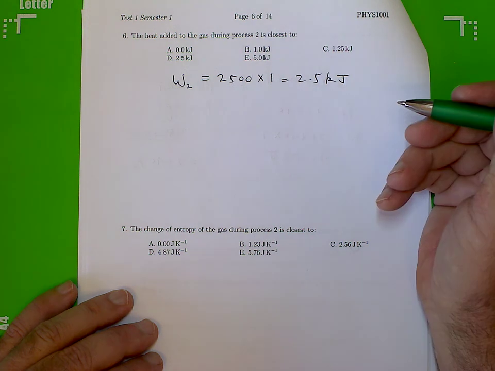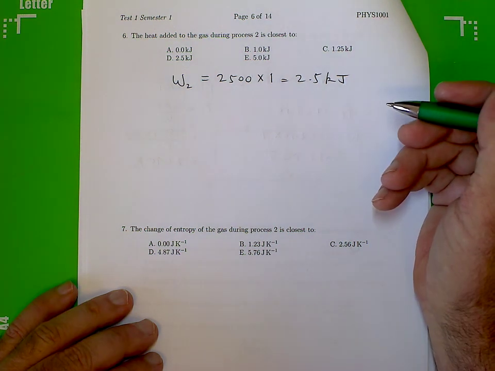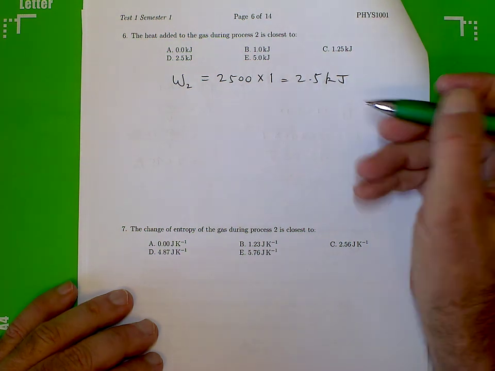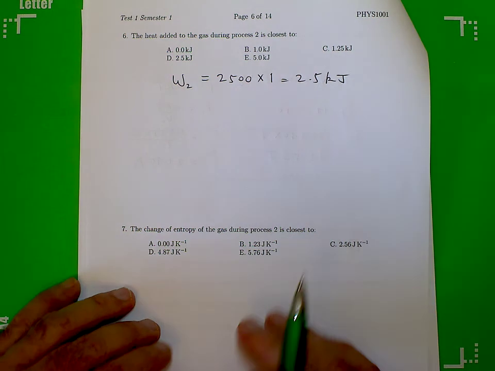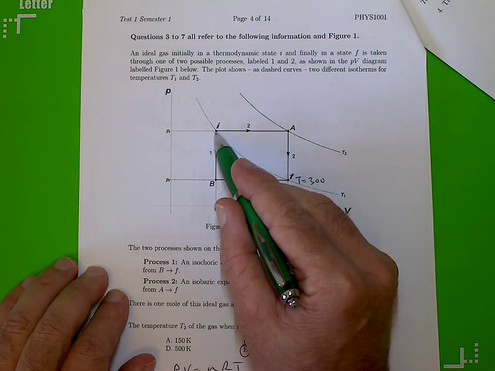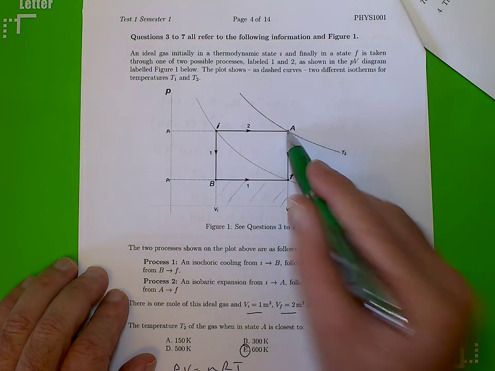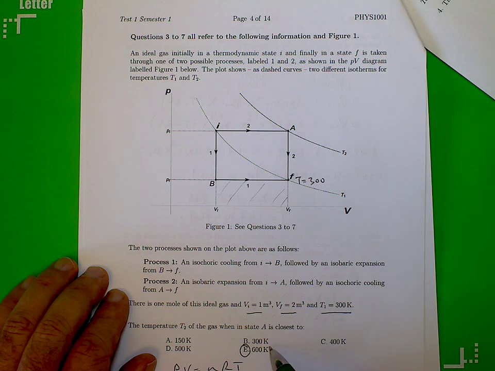Now, what's the change in internal energy of the gas? Sorry, in process 2. What's the change in internal energy in the gas? Let's go back to here. So we've gone here. You see we've heated up by 300 Kelvin. Okay.